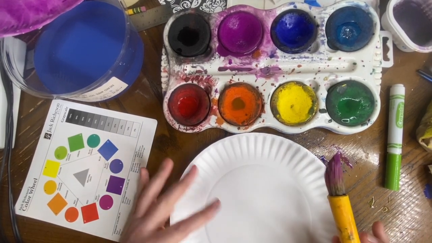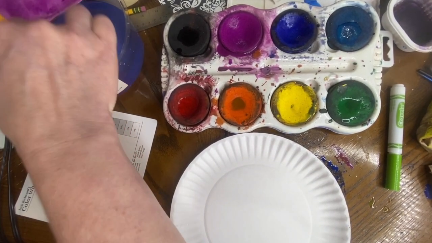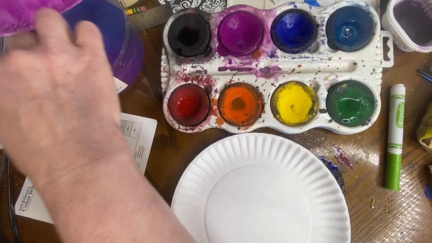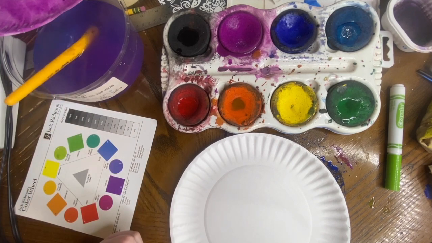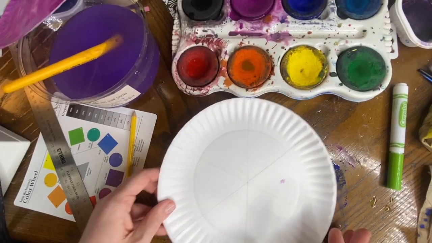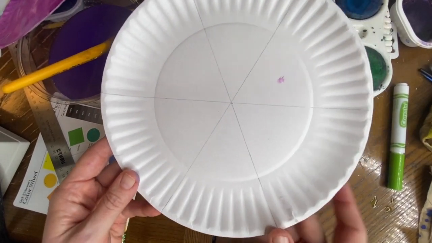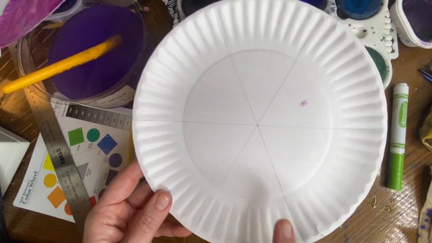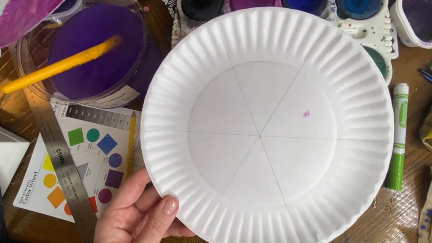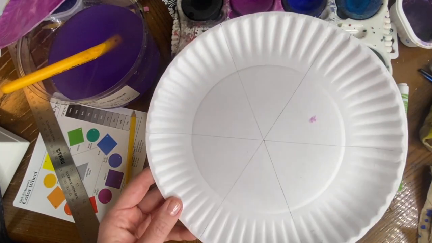Now I am on my third plate. I have to wash my brush. This plate is going to be a color wheel. So what I have to do for a color wheel is I have to separate it out. I'm going to do this for you, so hold on a sec. Okay, so if you could see this, I did in pencil mark out where all the different colors should be, roughly. It's not perfect. This one's a little smaller than this one, but that's fine.